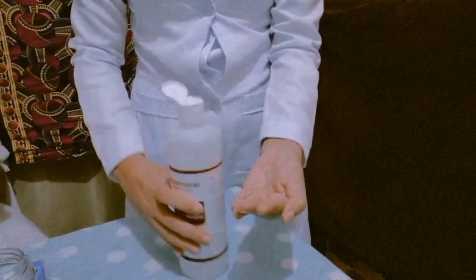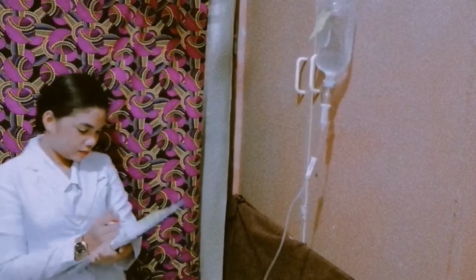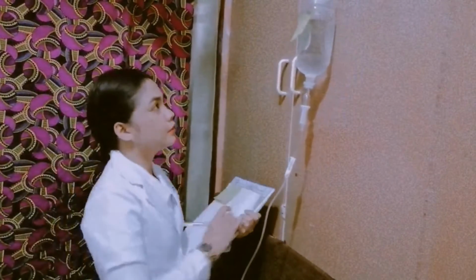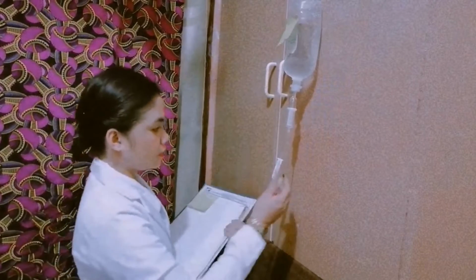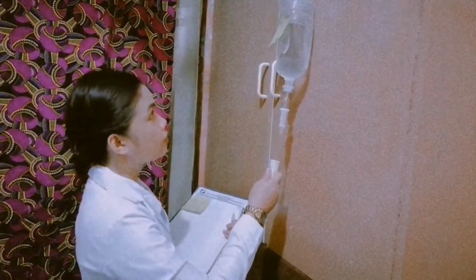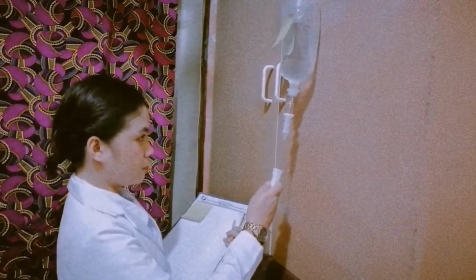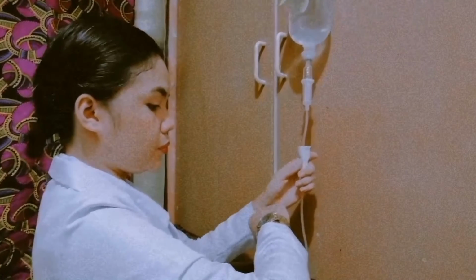Deter the spread of the microorganisms. The next procedure is to document the procedure and the client's response. Chart the time, site, device used, solution, and rate of flow, and the physician or nurse who inserted the needle. This provides accurate documentation and ensures continuity of care.